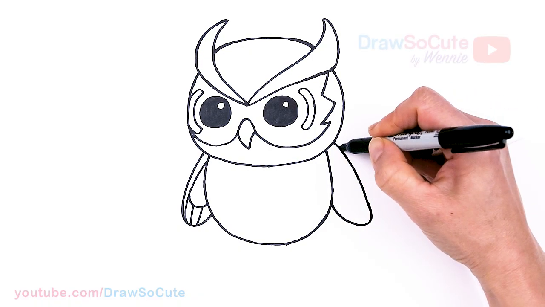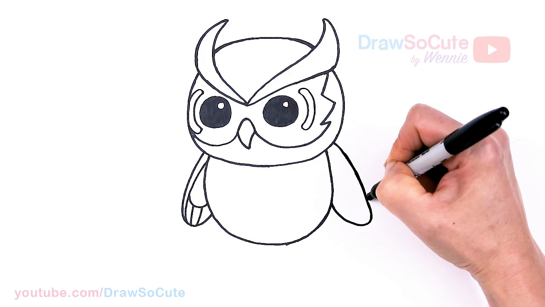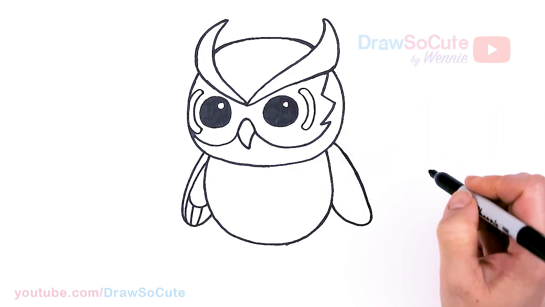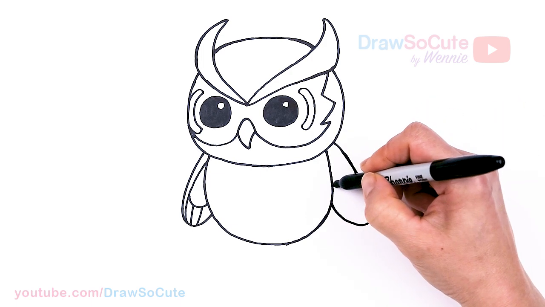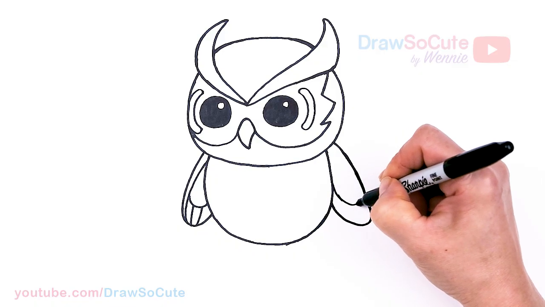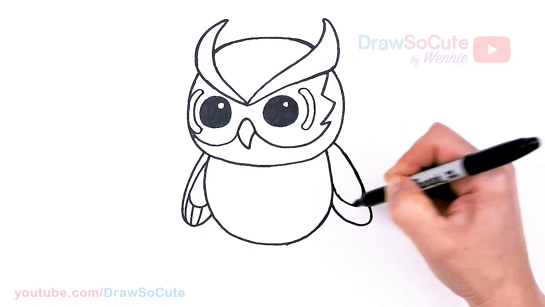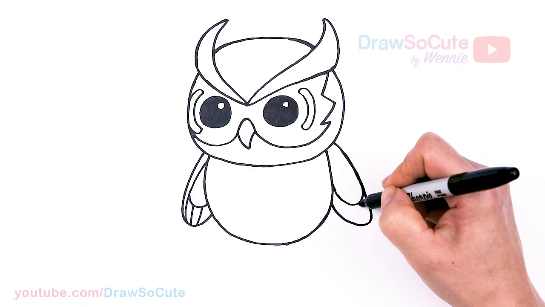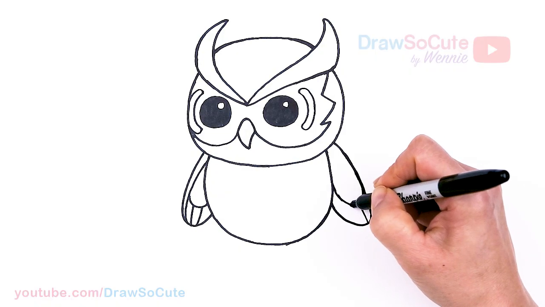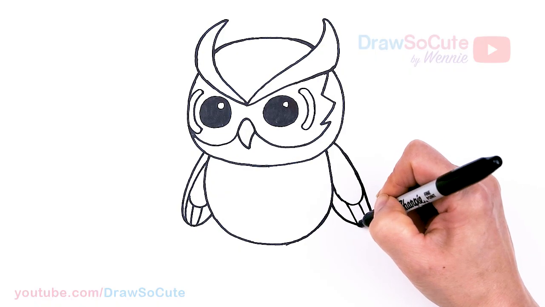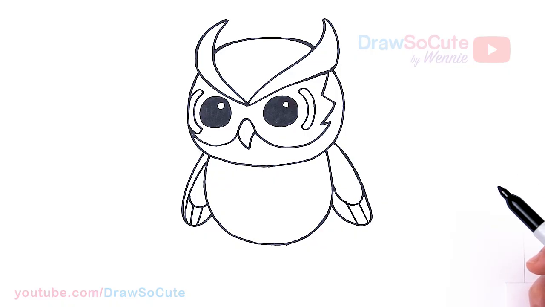There. Then for some details on this wing, come back to about right here. And we're just going to draw a curve that tucks in. And then some of these lines for the feathers.